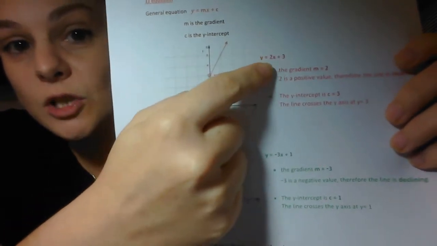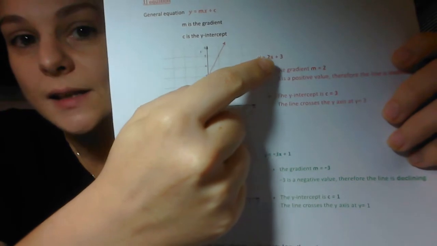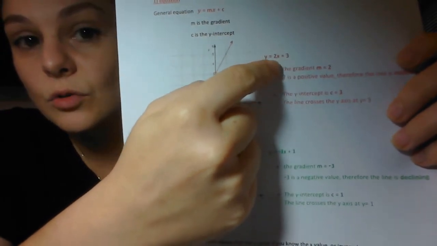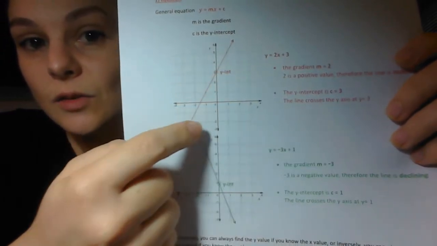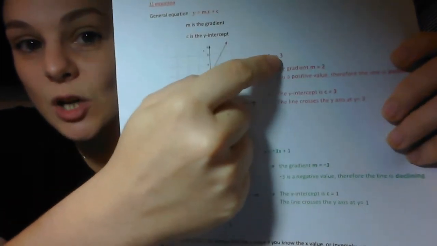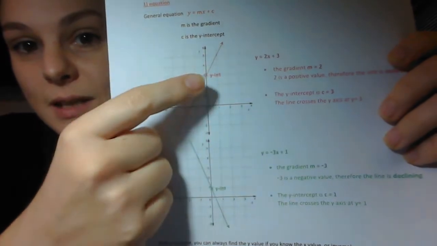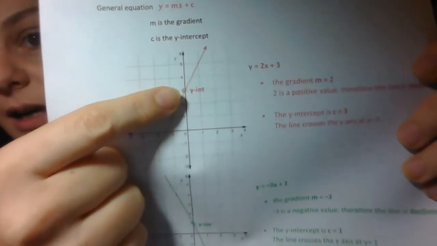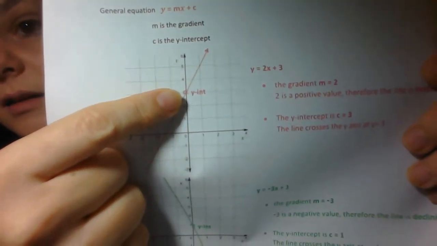So for this function, y equals 2x plus 3, 2 is the gradient, so the line has a positive gradient, it's inclining. And 3 is the y-intercept. It means that the line crosses the y-axis at y equals 3.